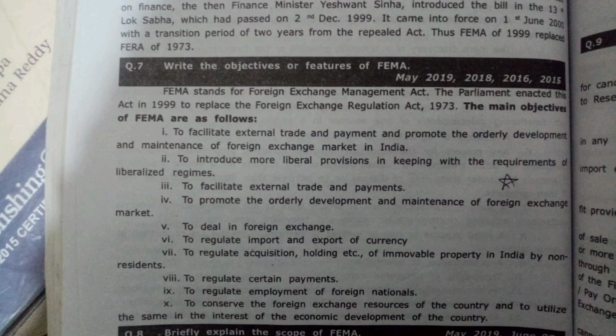Second, to introduce more liberal provisions in keeping with the requirements of liberalized regimes, to make it more non-restricted. After that, to facilitate external trade and payment, and to deal with foreign exchange. It is all about dealing with foreign exchange: to regulate import and export of currency, to regulate acquisition and holding of immovable property in India by non-residents, to regulate foreign payments, to regulate employment of foreign nationals, to conserve the foreign exchange resources of the country, and to utilize them in the interest of the economic development of the country. So these are all the objectives of FEMA.